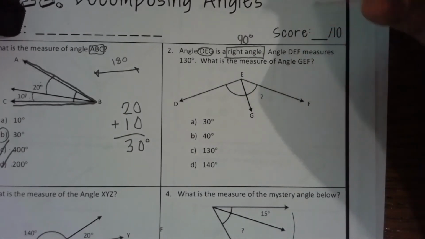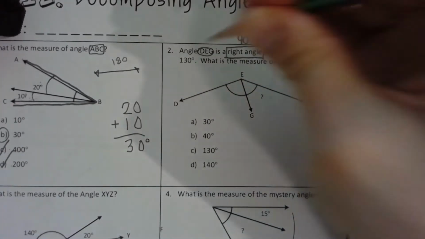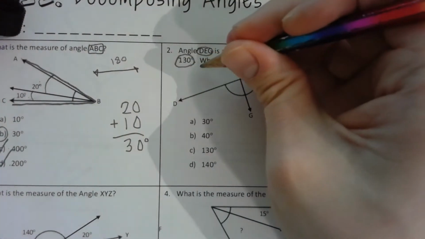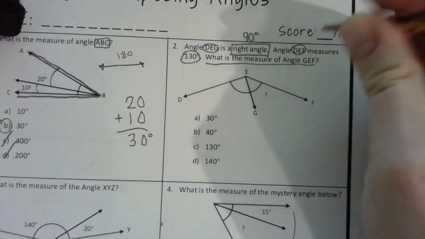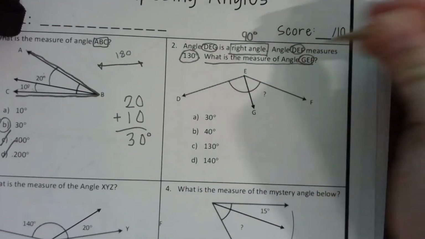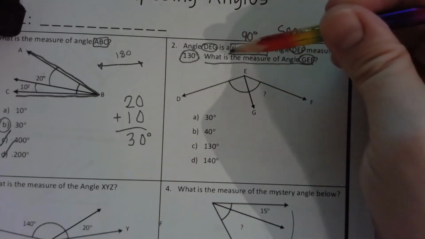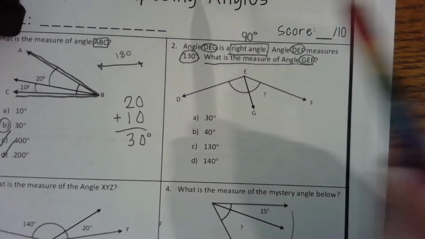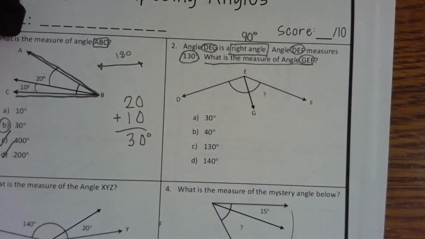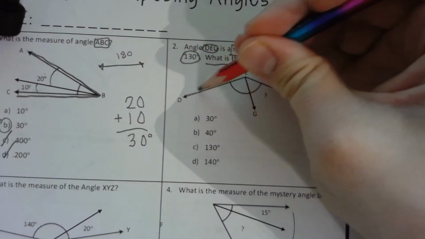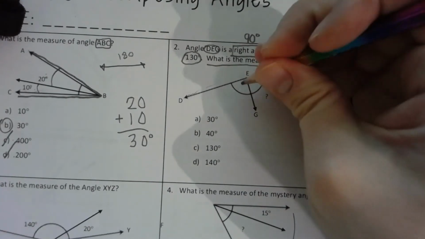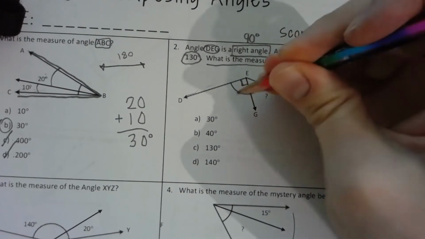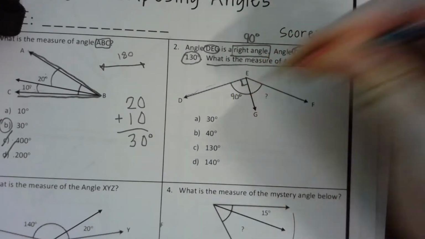Then it says angle DEF measures 130, and then it's asking, and this is the question, so I'm going to underline it, what is the measure of angle GEF? Now we want to take all this information we just identified and put it down here. The first thing it tells us is DEG is a right angle. Let's find DEG, it's that right there. To symbolize that it's a right angle, I would put the square there, and then I would label it 90 degrees.